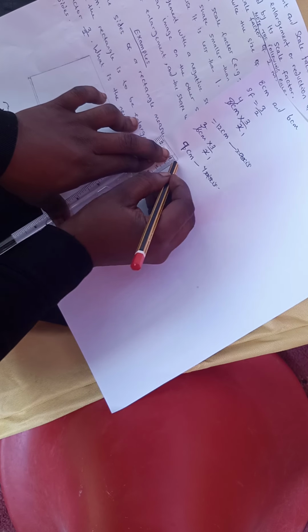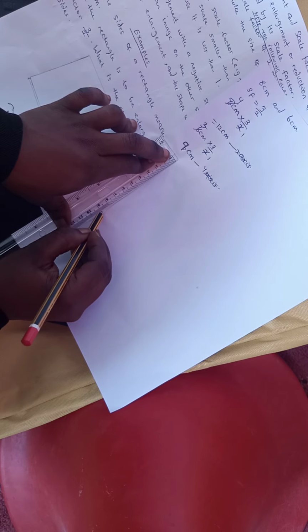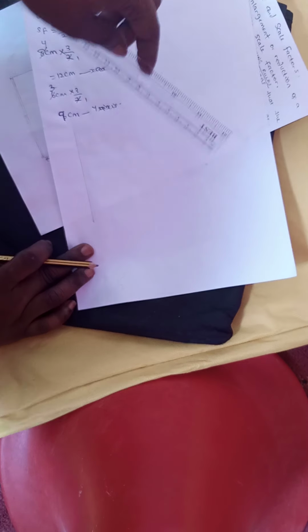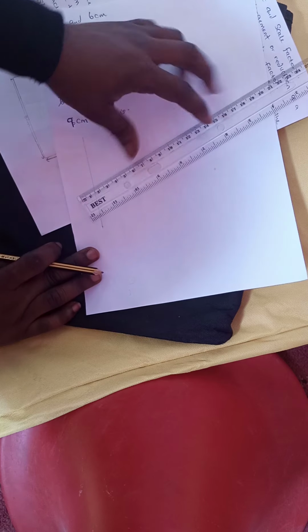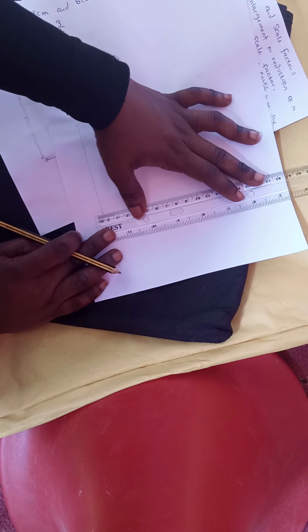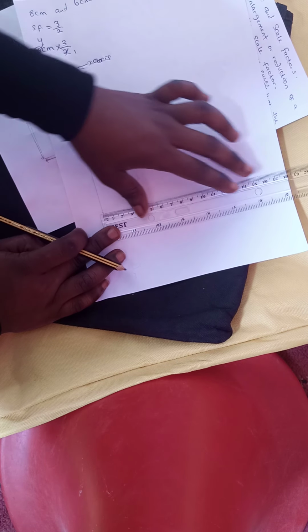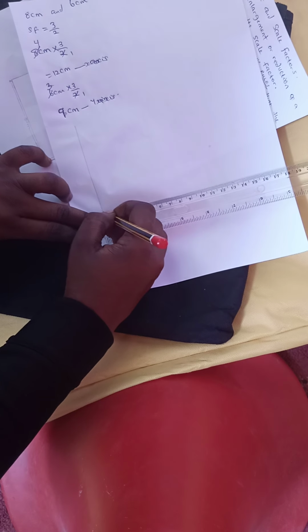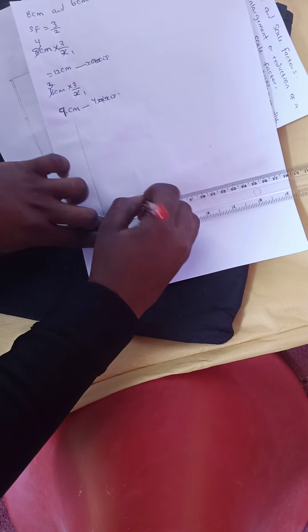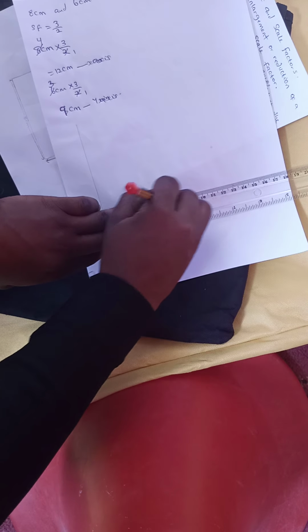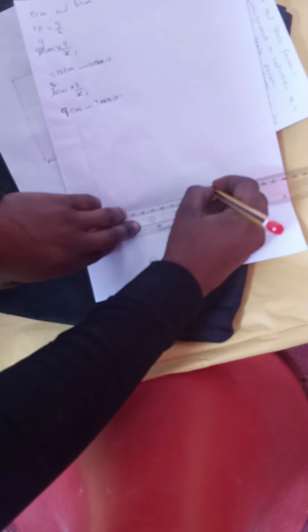So our y-axis is going to be 9 centimeter, 9 all the way to 9. We stop here. Then our x-axis is going to be 12 centimeter. So we'll draw all the way to 12 centimeter. We would ensure we get accurate measurements by using our ruler.